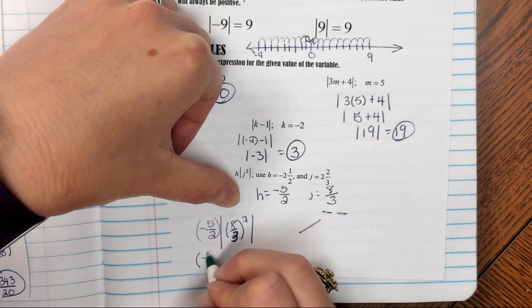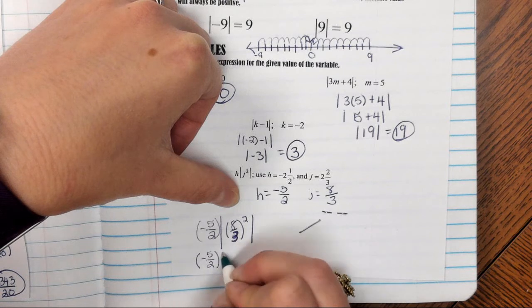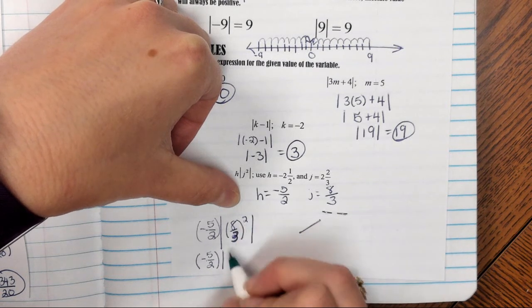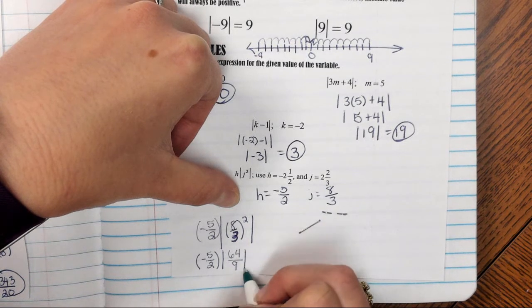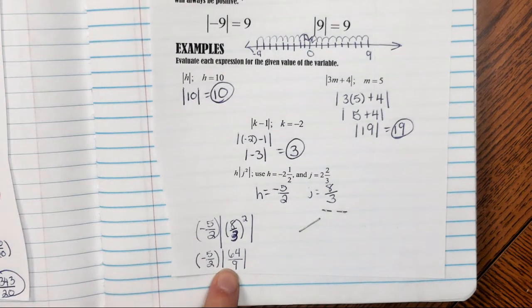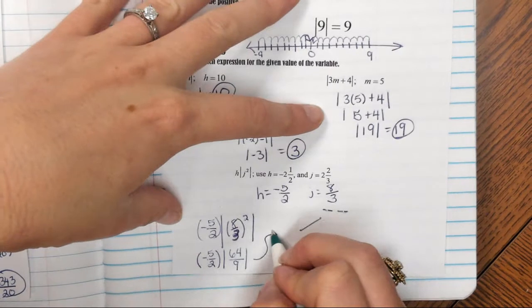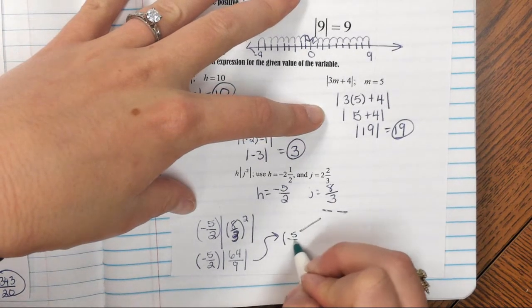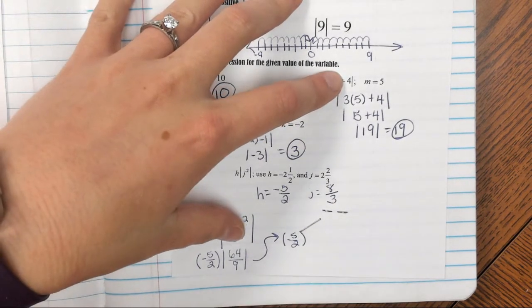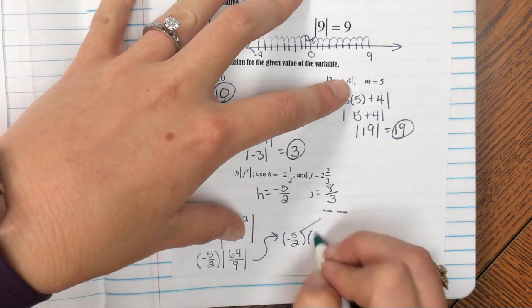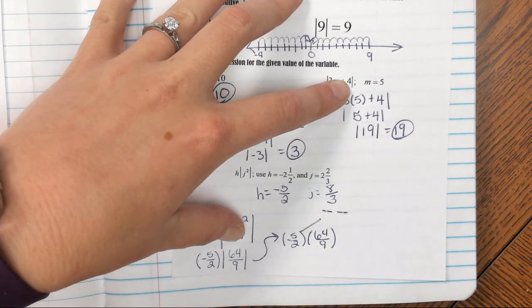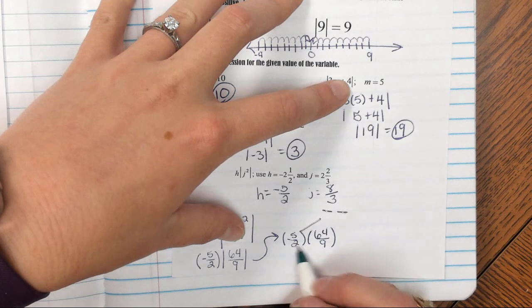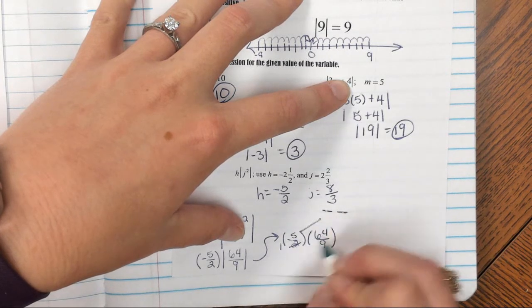So I have -5/2 times the absolute value of 8 squared over 3 squared. 8 times 8 is 64. 3 squared is 9. Then I can go ahead and take that absolute value. So I have -5/2. The absolute value of 64 over 9 is 64 over 9, positive. I can cross simplify. 2 and 64 are both divisible by 2.